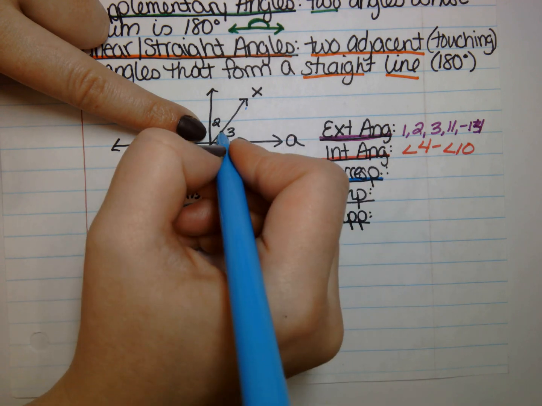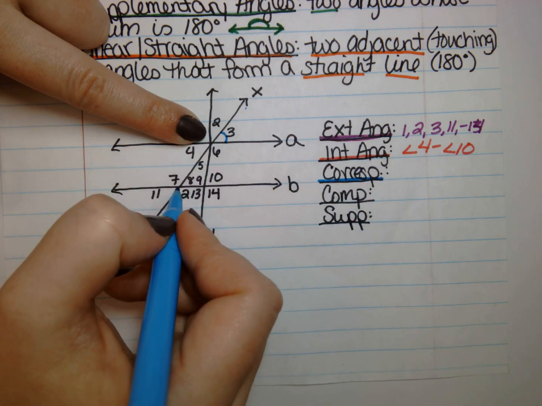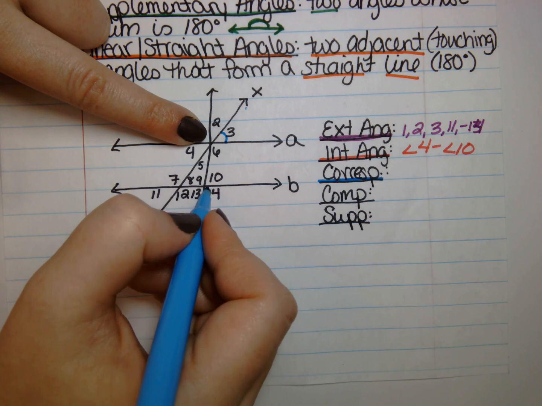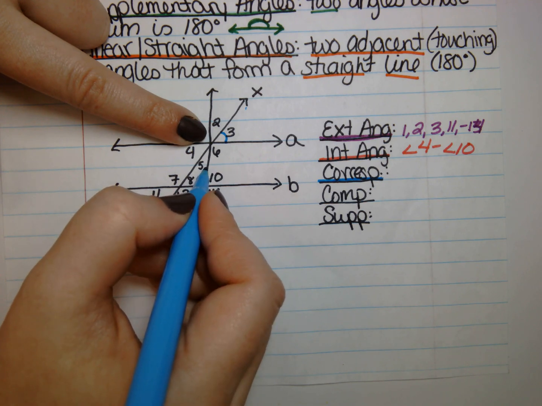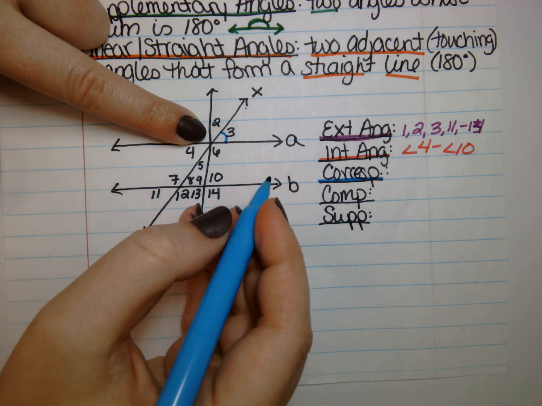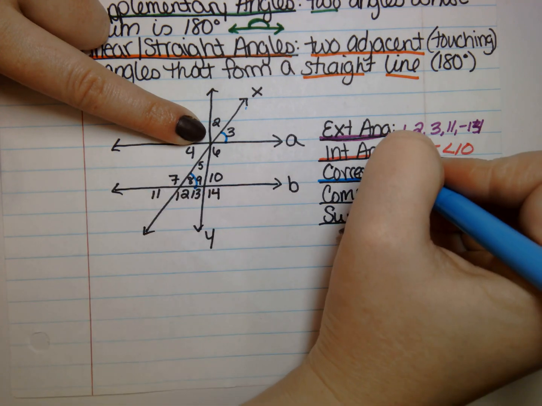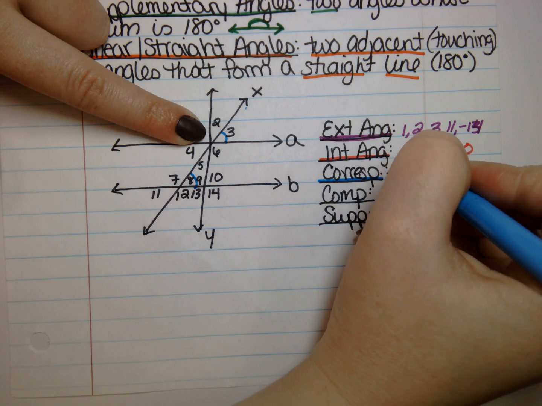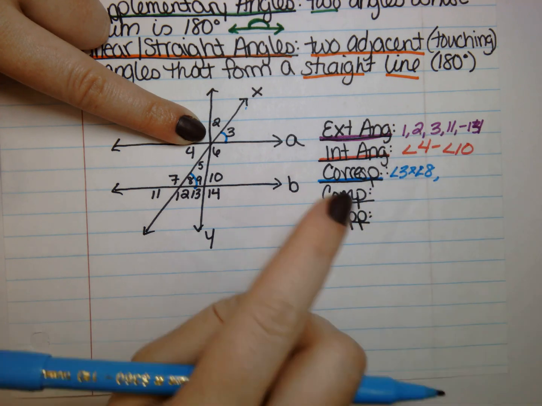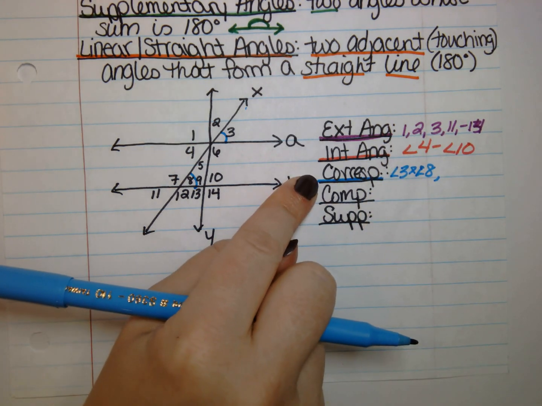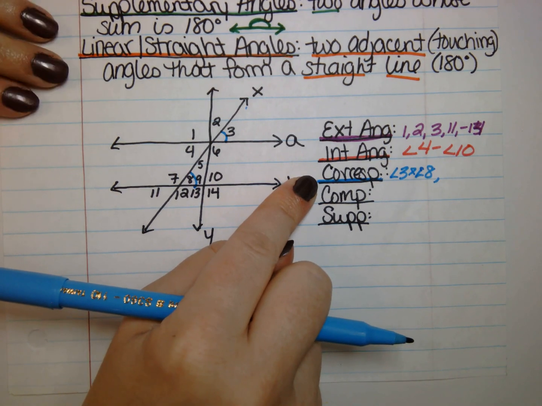So if I'm looking at angle 3, corresponding means that it would have to be above, again, and to the right. So that's going to be angle 8. So I have angle 3 and angle 8. Remember that corresponding also means that they have to have identical measures.